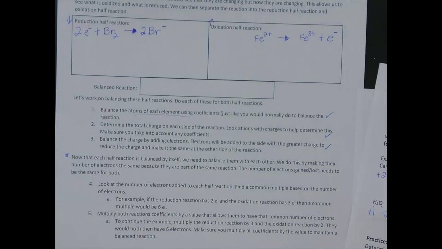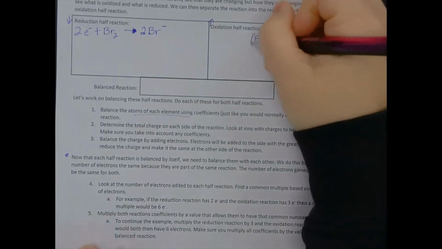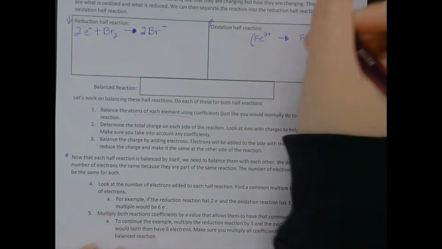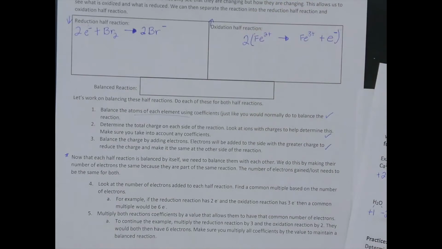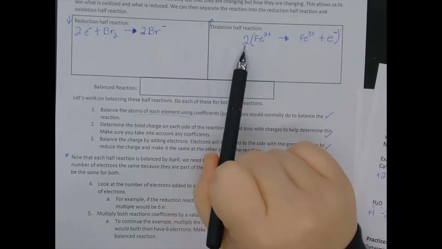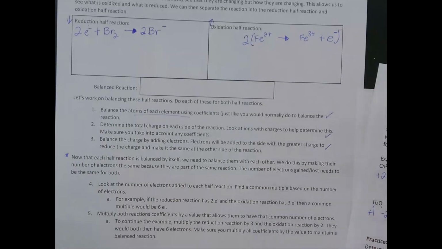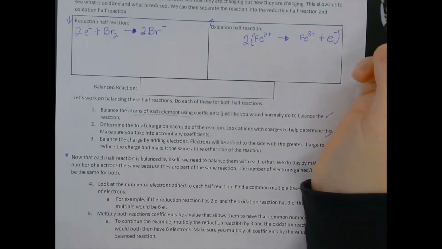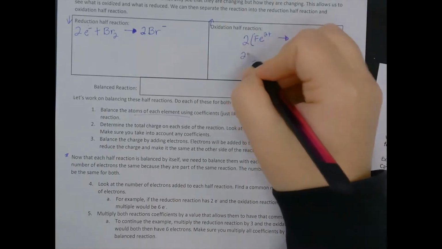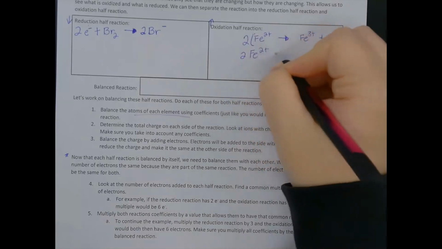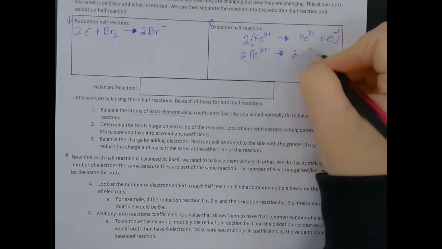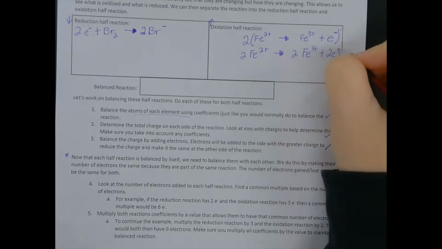So to do that, we are going to multiply the reaction by a coefficient to make sure it has the correct number of electrons. Sometimes you'll only need to multiply one reaction by a coefficient, sometimes you'll have to multiply both by a coefficient to make them get the same number of electrons. And then we can just rewrite it with the proper coefficient. So it multiplies through, distributes just like you would in math.